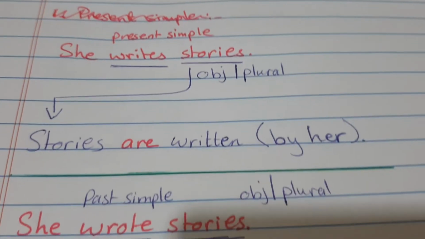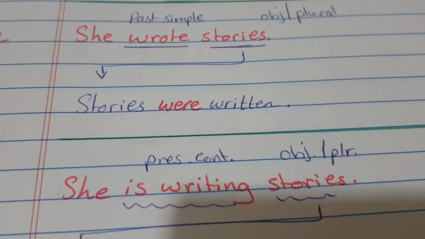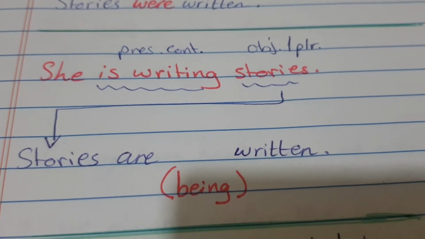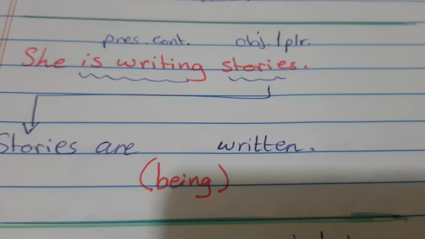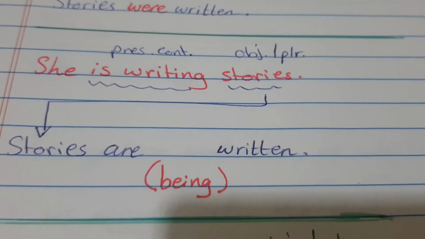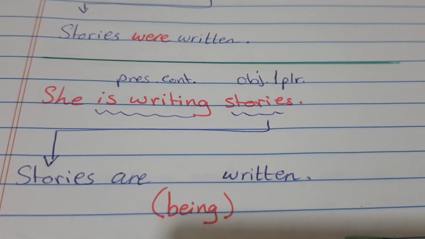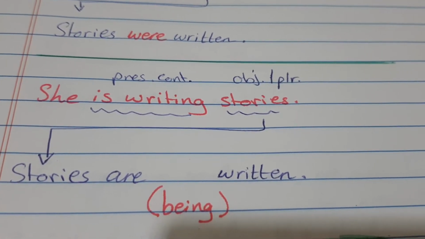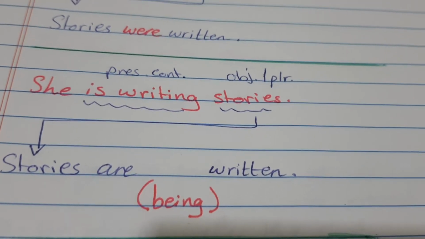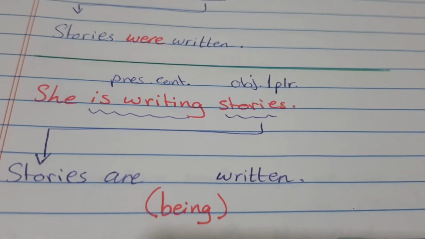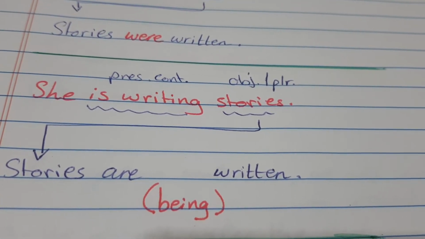So now we turn into beggars and we borrow the word being. So the new sentence becomes: stories are being written. Being is used here to keep the tense of the present continuous as is.